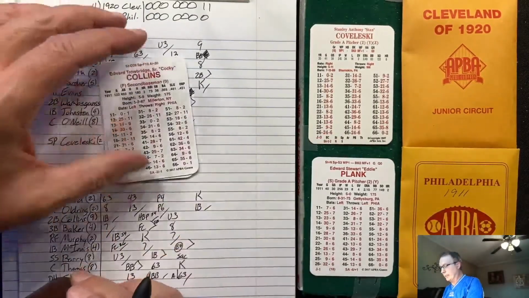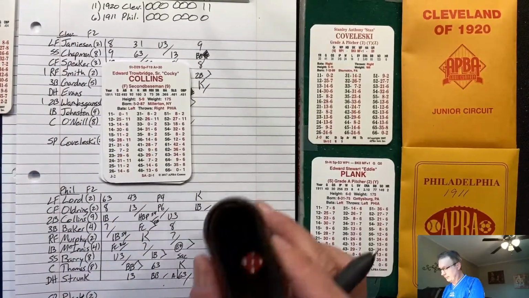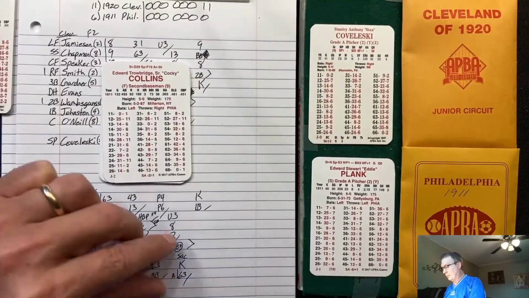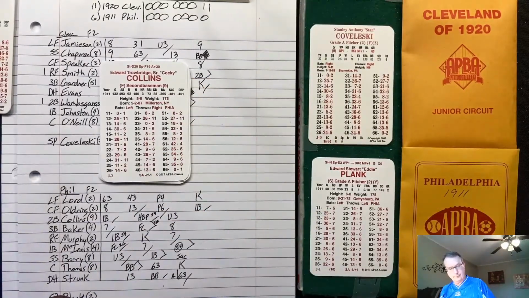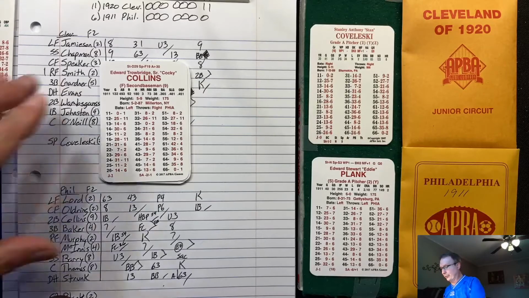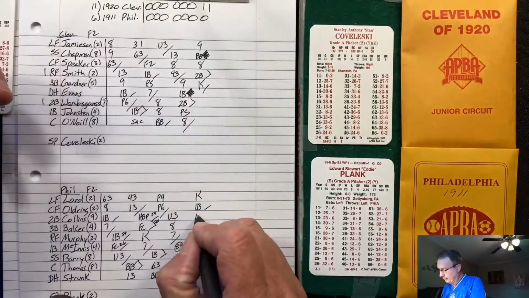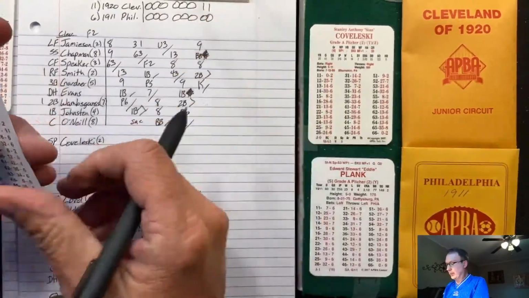Tying run at the plate. Cocky Collins had 3 home runs. 56-12. And that's a double play. 1-6-3. Bad time to hit into a double play. We go to the 9th.